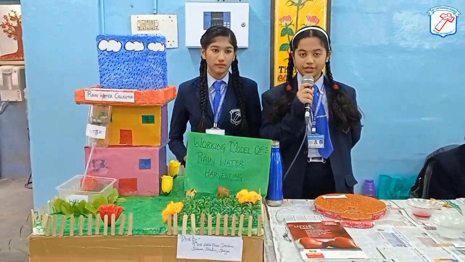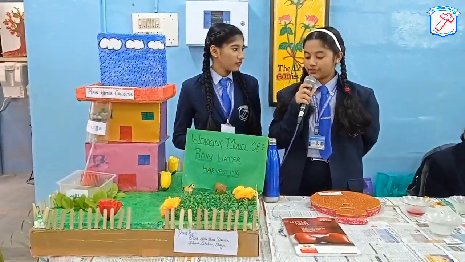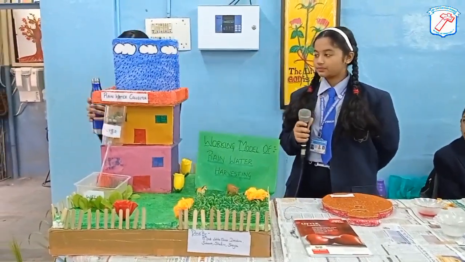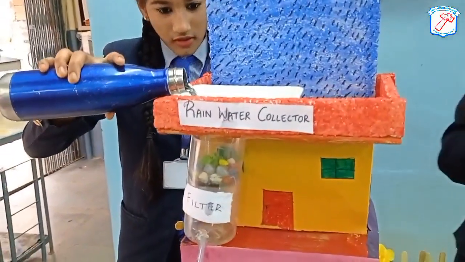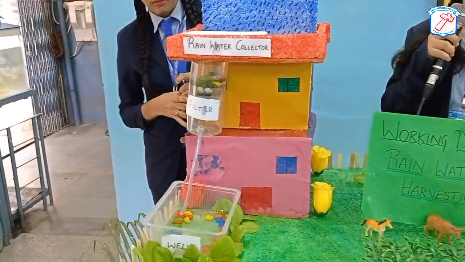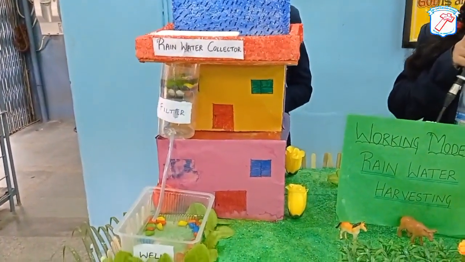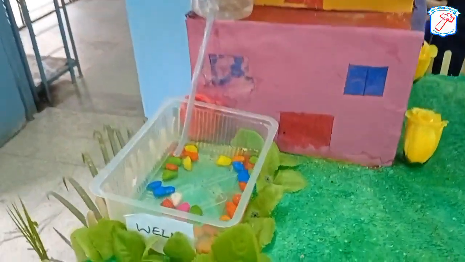The process of storing and collecting clear water from the rain is known as rainwater harvesting. When it rains, the rainwater is collected in the rainwater collector, then it goes to the filter, and after filtering, the clear water comes into the well.